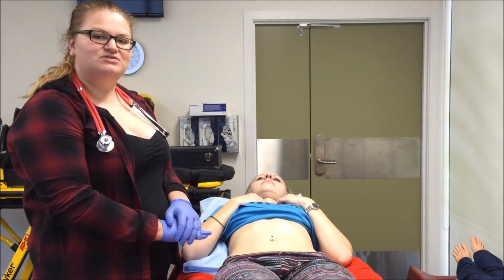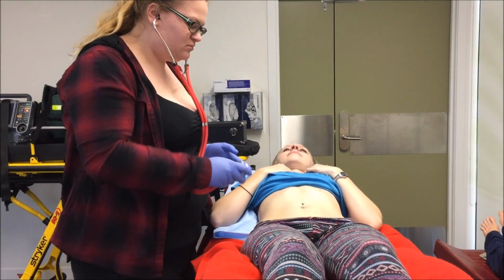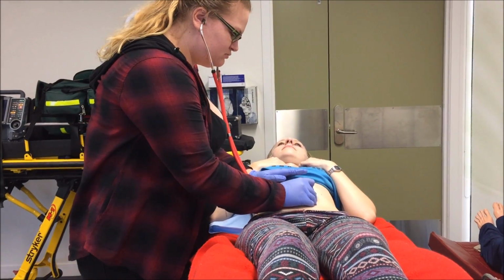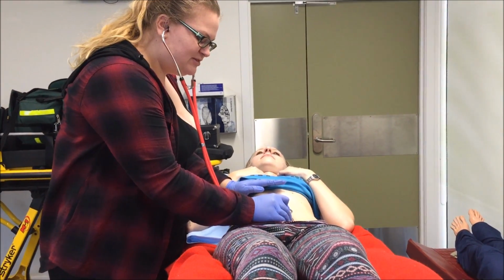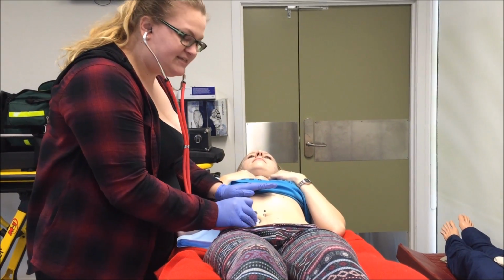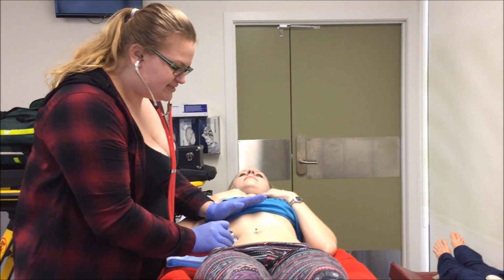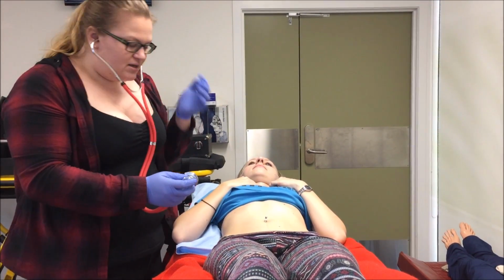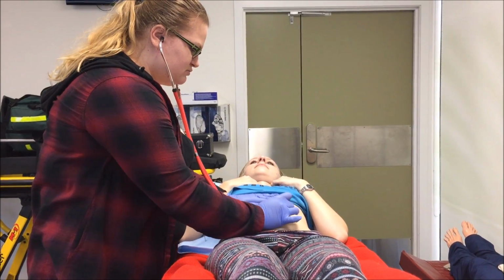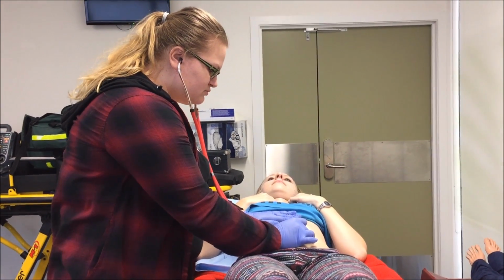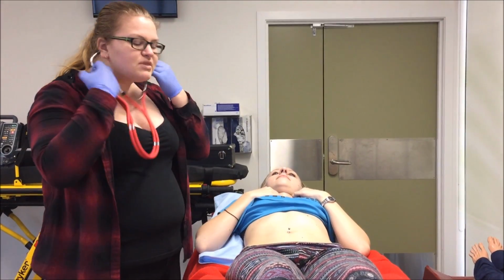Once we've done percussion, we're then going to auscultate the abdomen. So we're checking the bowel sounds, looking for any gurgling. Gurgling is normal, tinkling is not, and any absent bowel sounds is not a good sign. I can hear some gurgling, so that's fine. I'm going to check the bruits. And that all sounds normal.